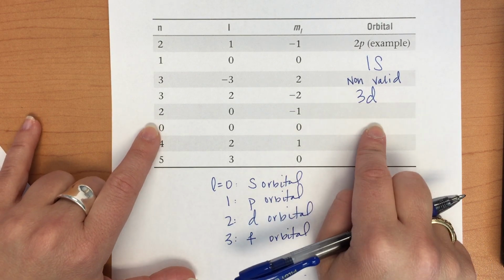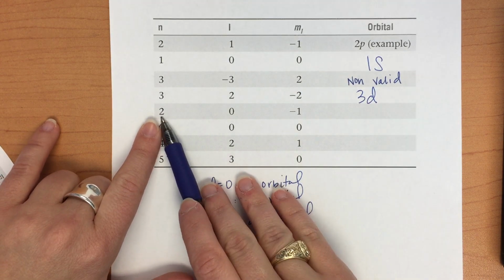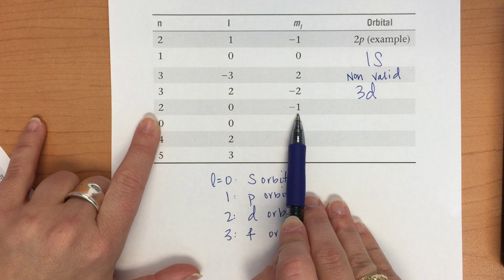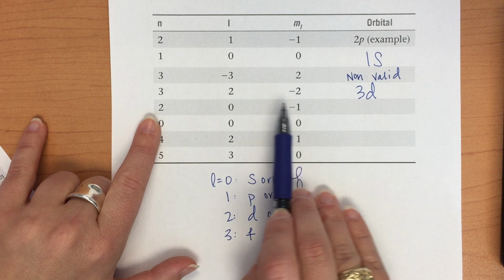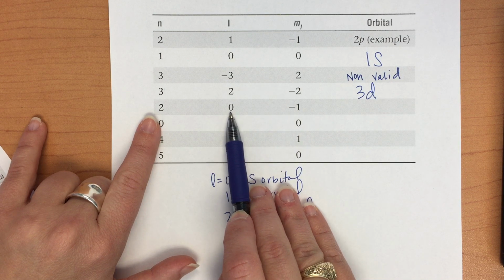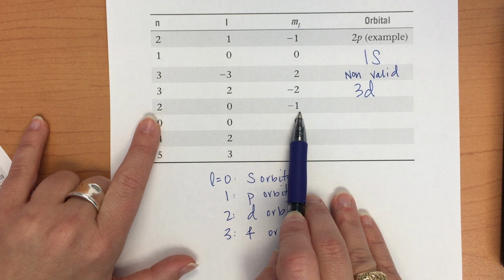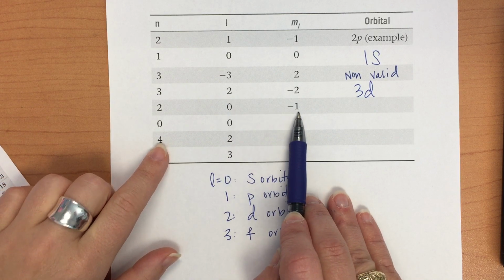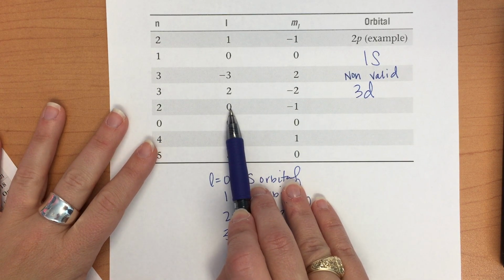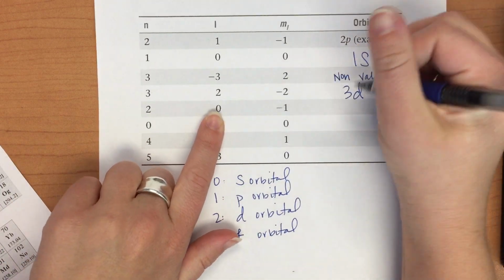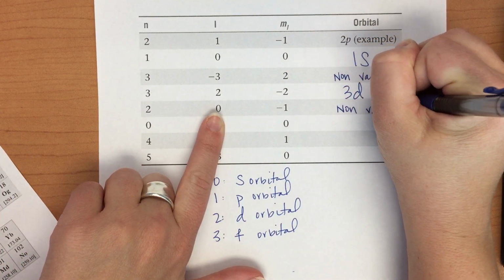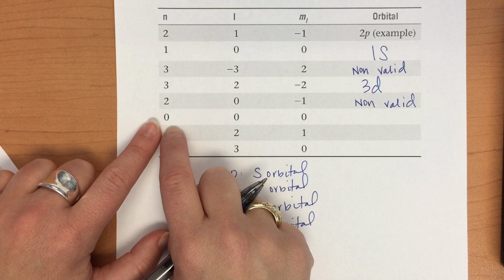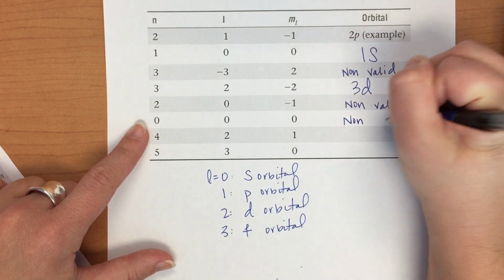For our next one, we have n equals 2, L equals 0, which is an allowed value, but M sub L equal to -1. M sub L depends on L, so M sub L is -L to +L. In this case, our value can't be anything greater than 0 or less than 0, so this is also non-valid. Next, n equals 0. It turns out that n starts with 1 and goes all the way up, so this is also non-valid.